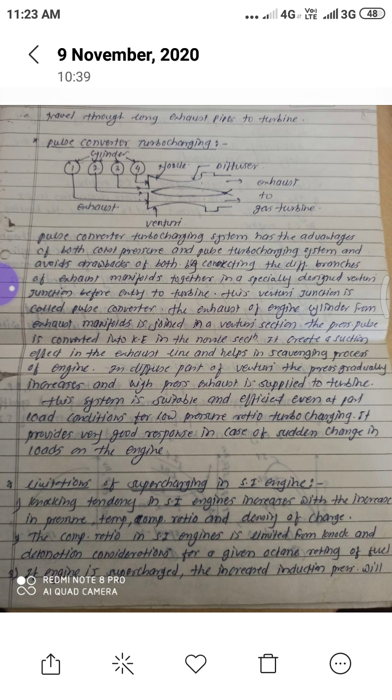The exhaust of the engine cylinders from the exhaust manifold is joined in a venturi section. The pressure pulse is converted into kinetic energy in the nozzle section, because at the start there is a convergent part, so it acts as a nozzle. So whatever exhaust gas enters this venturi, its kinetic energy increases.